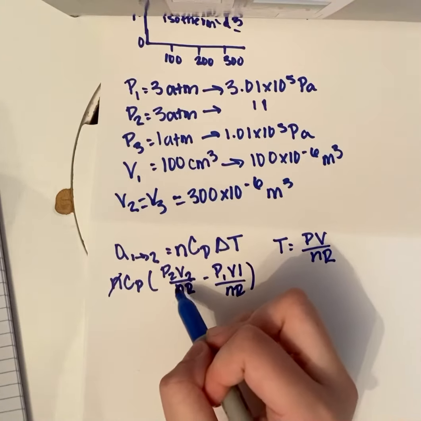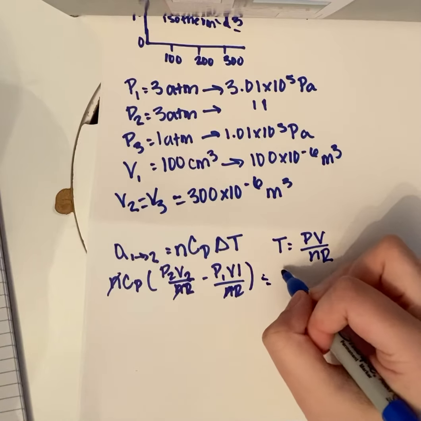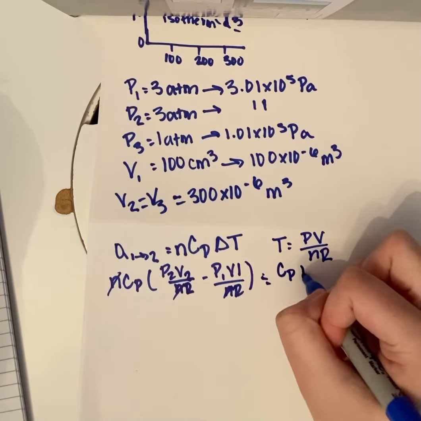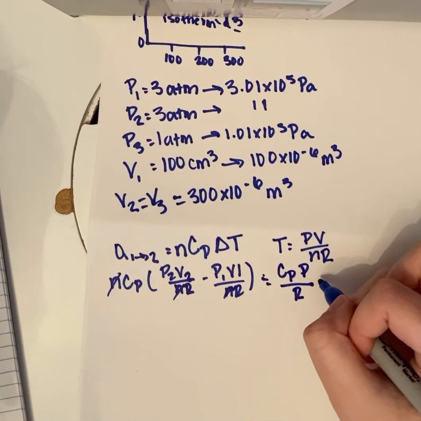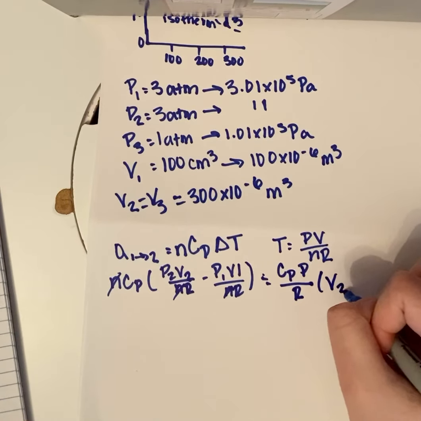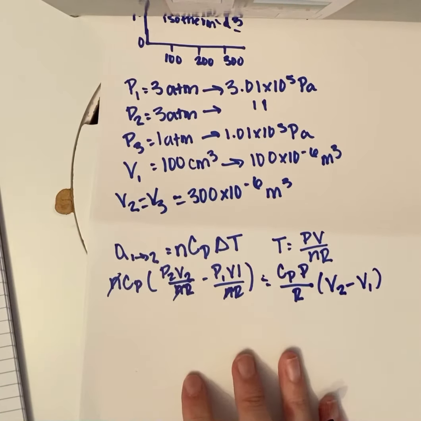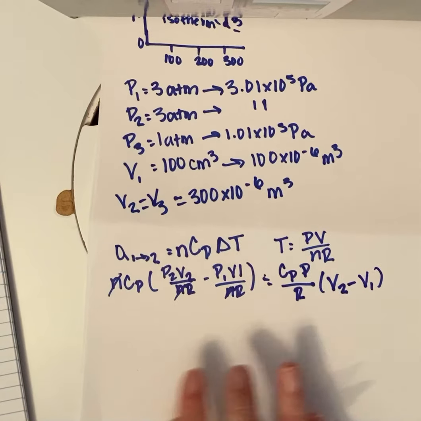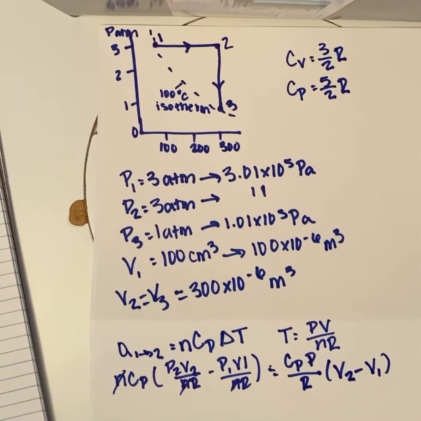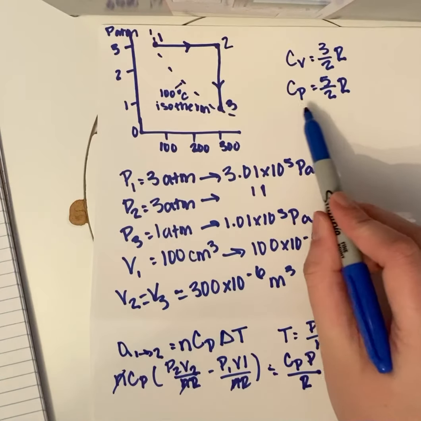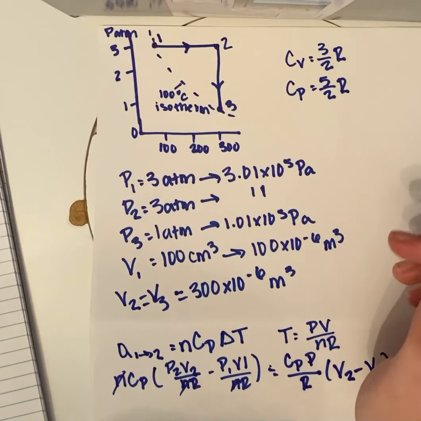So the moles are going to cancel out, and this leaves us with CP times the pressure over R times volume 2 minus volume 1. And we know that CP over R is equal to, in this case, it's a diatomic molecule, so we're going to use the second equation. So if you were to rearrange it, CP over R is equal to 5 over 2.